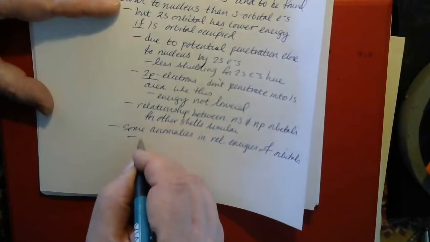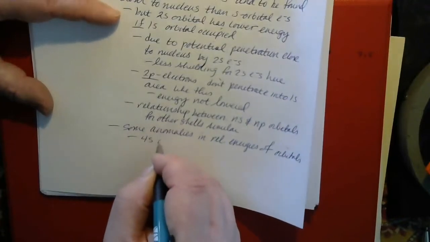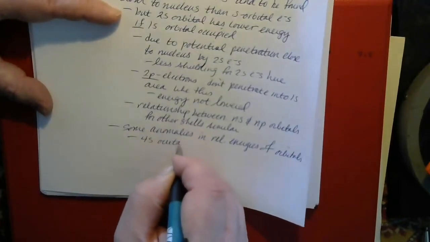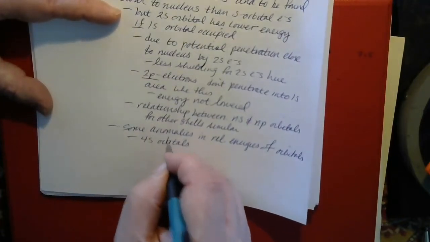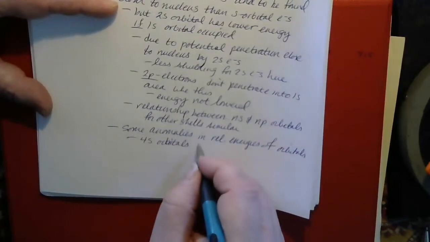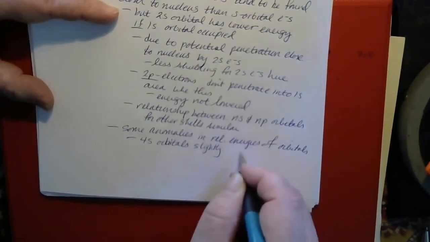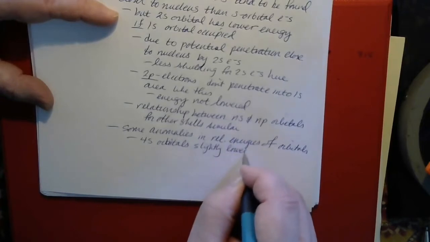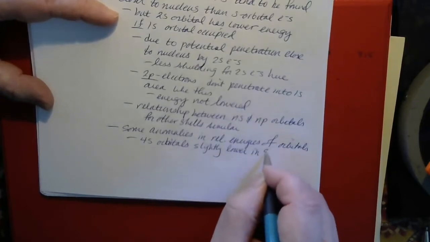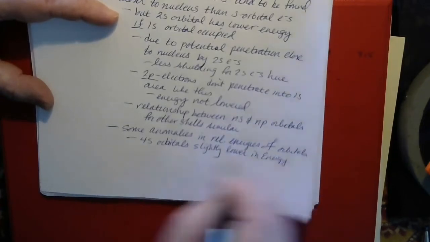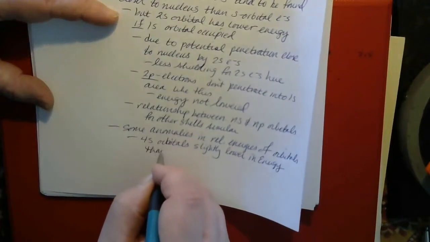For example, it turns out that 4s orbitals are slightly lower in energy than 3d.